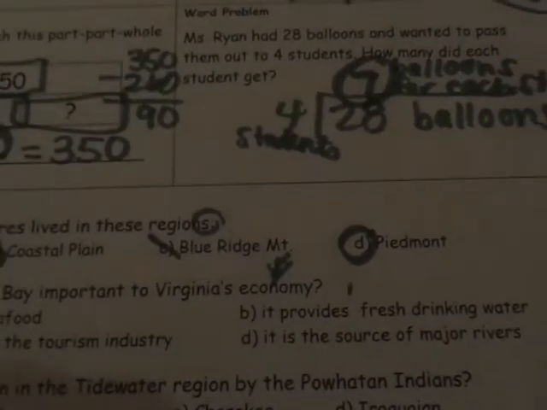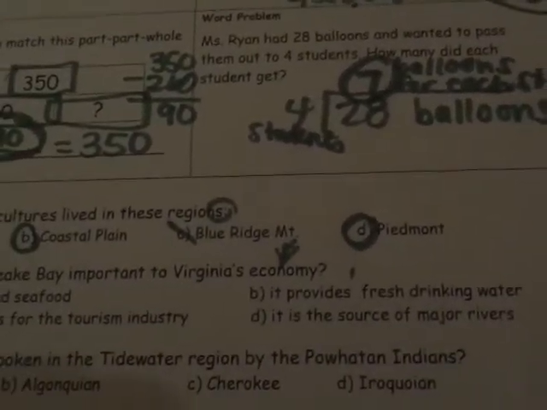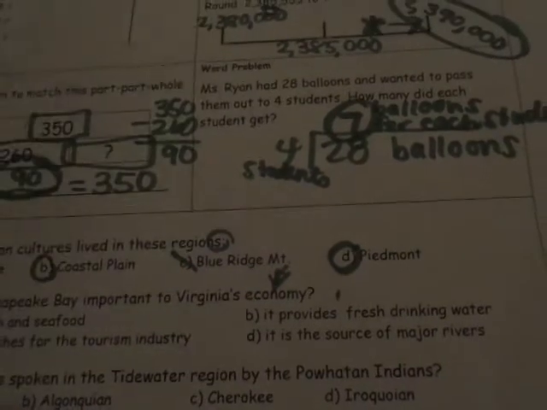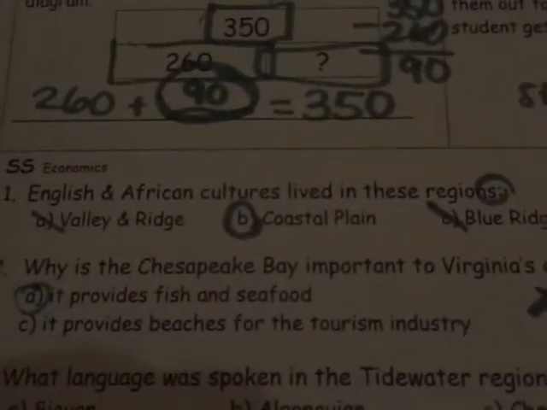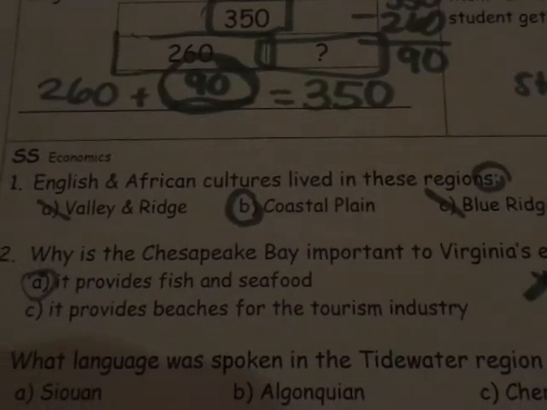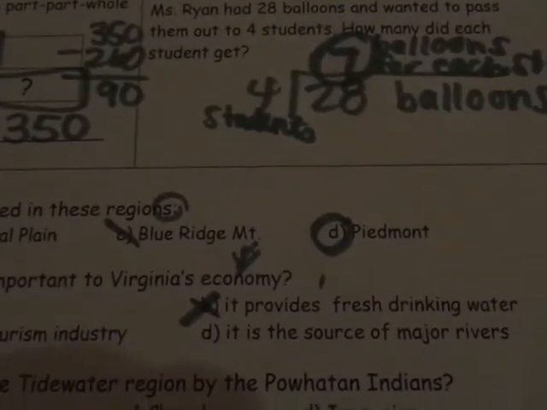B, it provides fresh drinking water. Does that help make Virginia money? No. C, it provides beaches for the tourism industry. Does that help make Virginia money? Yes, it does. D, it's the source of major rivers.